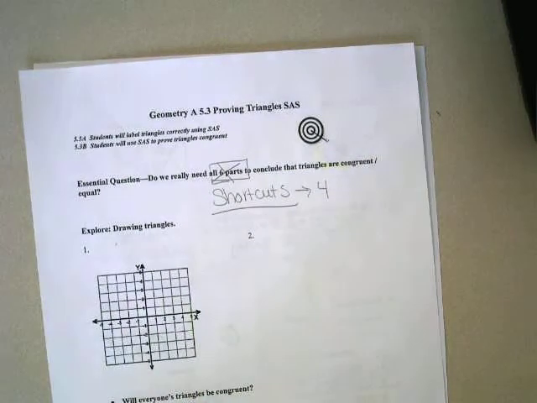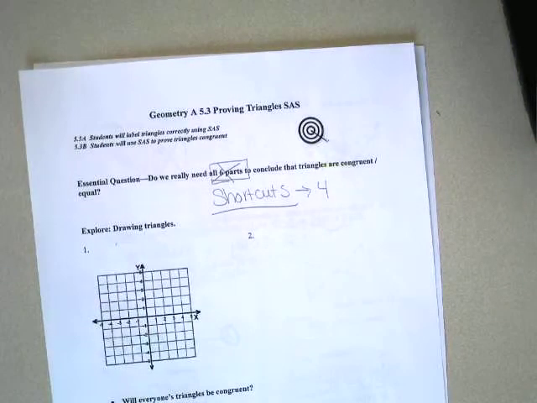And so sometimes I apologize. You might hear me say something, and I'm like, wait a minute, you don't know that shortcut yet. Just because of my brain, they're all up there. And I just have to remember which ones you guys know.